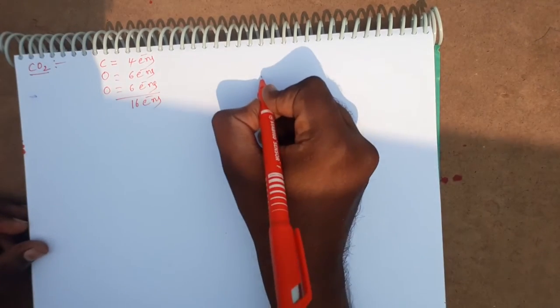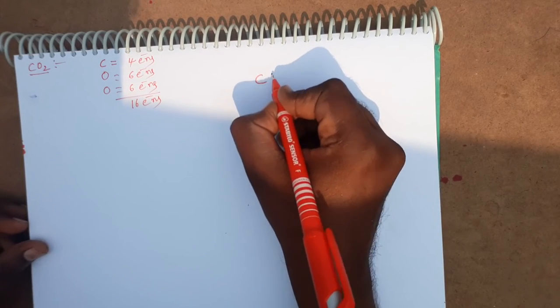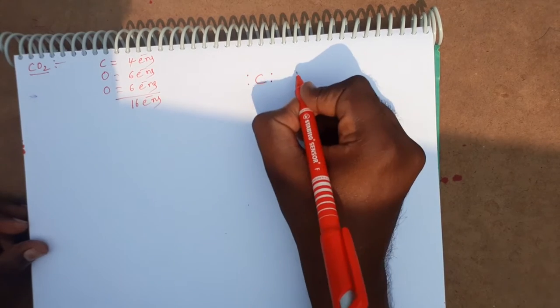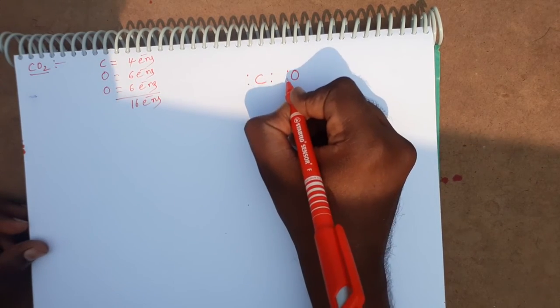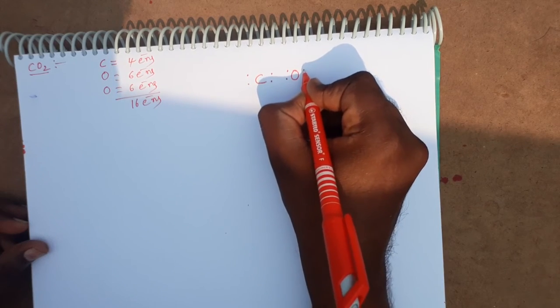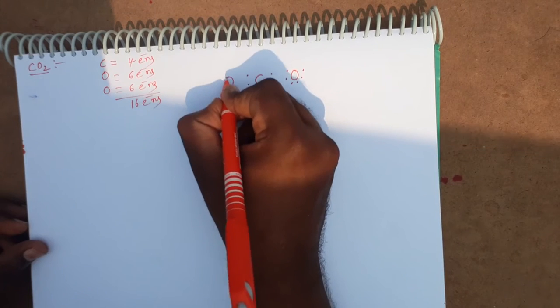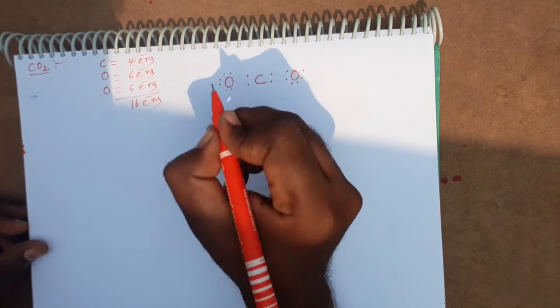Now we can write its structure, C. 1, 2, 3, 4. And each oxygen contains how many electrons? 6 valence electrons. 2, 4, 6. Here this oxygen also 1, 2, 3, 4, 5, 6.